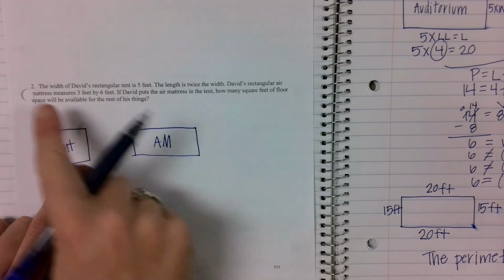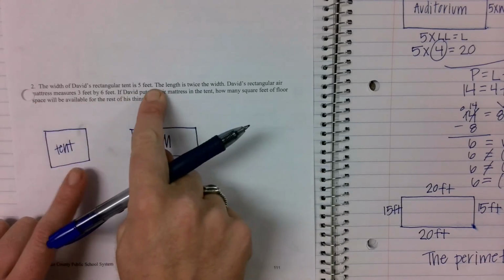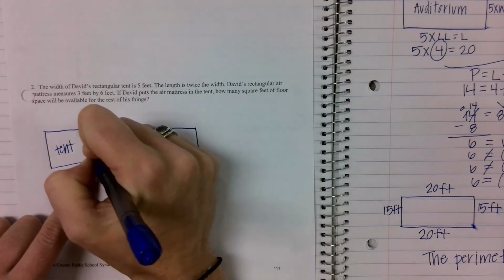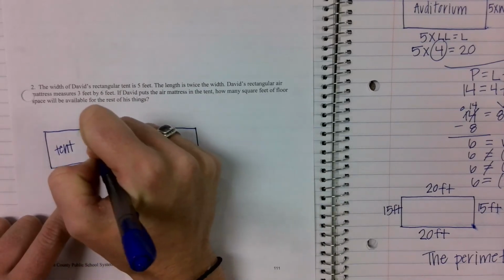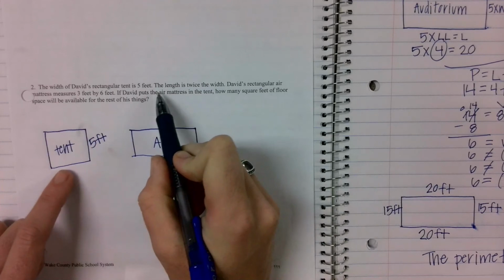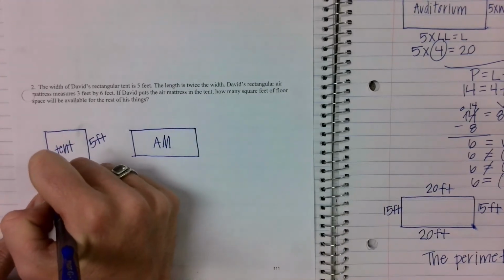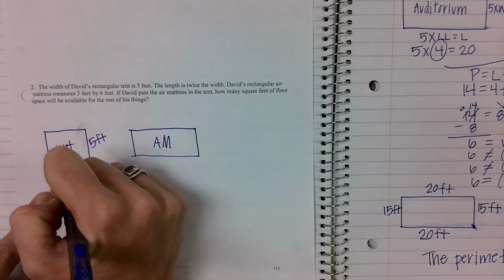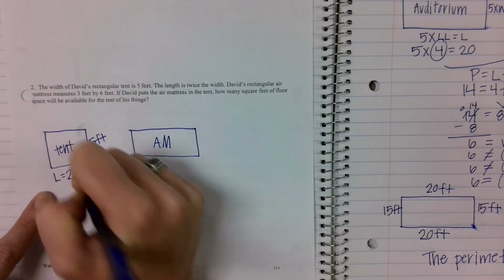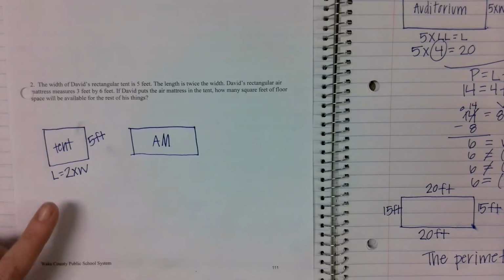Okay, so it says the width of his tent is 5 feet. The length is twice the width. So length equals 2 times the width. Let's read that again.